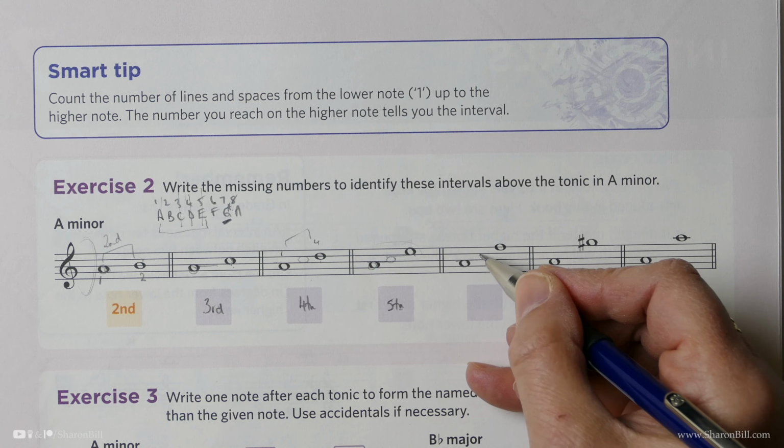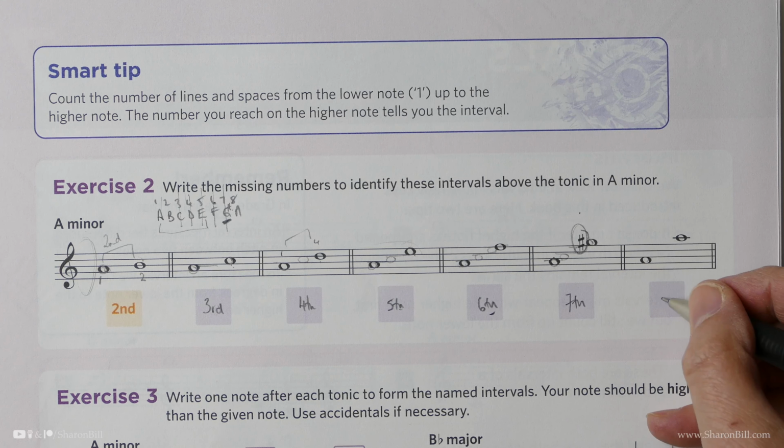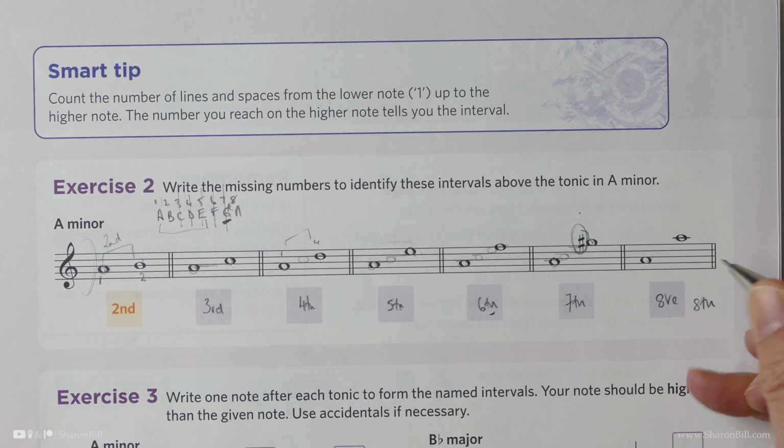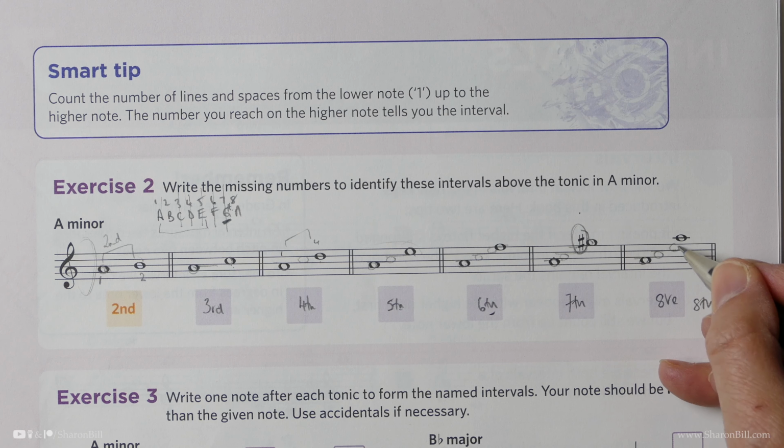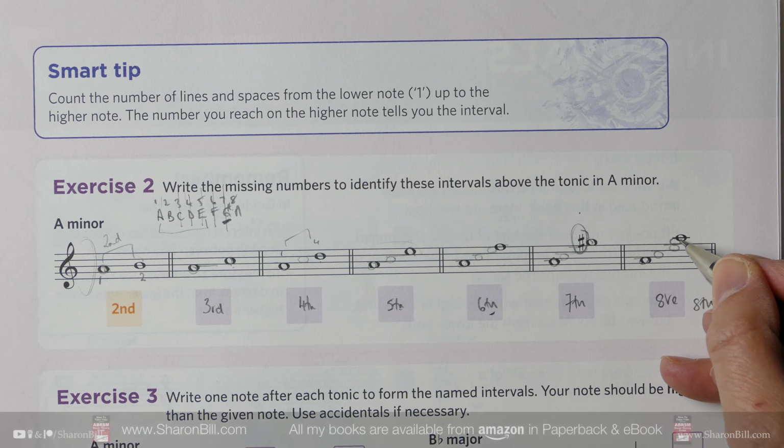Then 1, 2, 3, 4, 5, 6, always counting A as 1. We can see that's a 6th. Don't just write the number 6, we do have to write 6th to properly describe the interval. A to F is a 6th. Then here, the big clue is our raised 7th. 1, 2, 3, 4, 5, 6, 7, there's our G sharp 7th. And then here we've gone the whole octave, or 8th you could say. 1, 2, 3, 4, 5, 6, 7 is the space, 8 is the line.